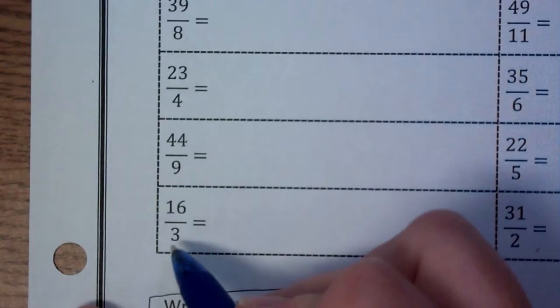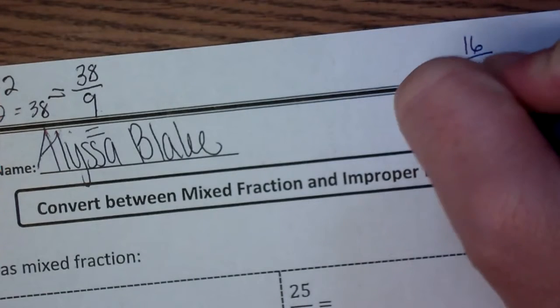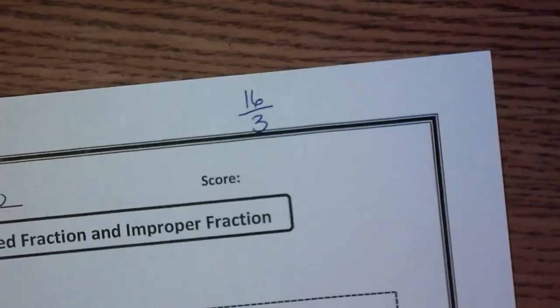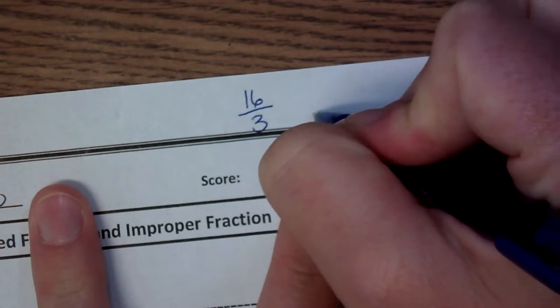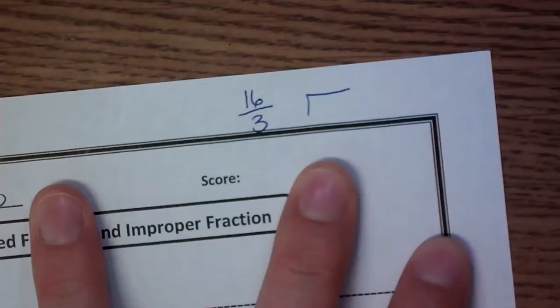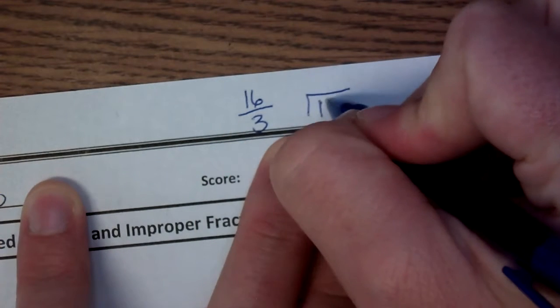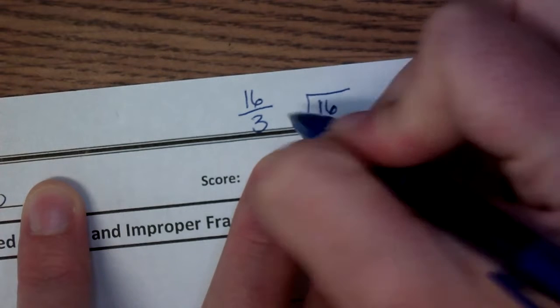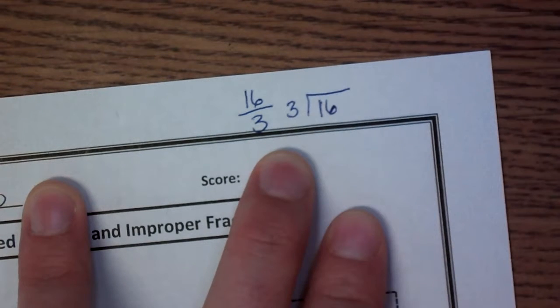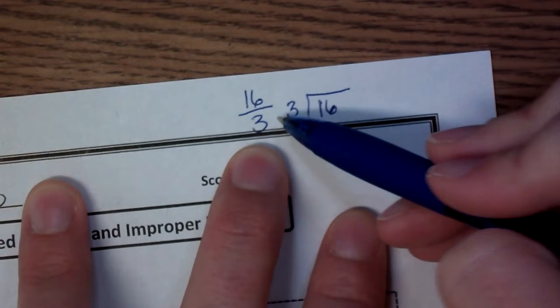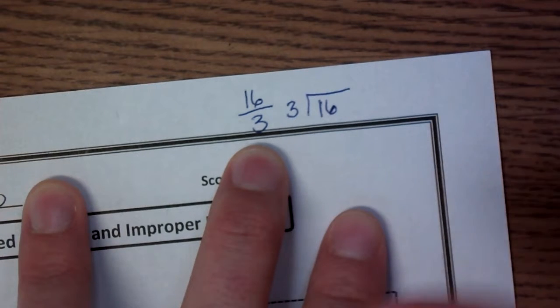So I want to do this 16/3. Come up to the top of the page over here, and we're going to do 16/3. Let's make it into a mixed number. To make it into a mixed number, we're going to divide. We're going to do the opposite of the multiplication we did before. So we're going to take all 16 of these pieces and divide them into groups of 3. Groups of 3, because our denominator is 3, are going to give us whole pieces, and then maybe some leftovers, okay?